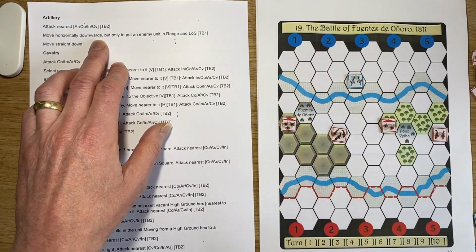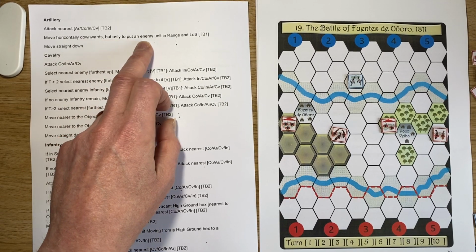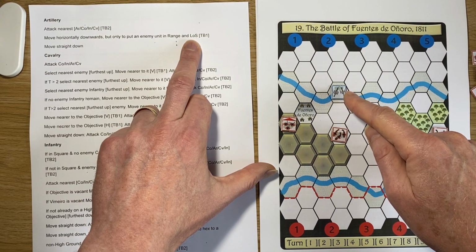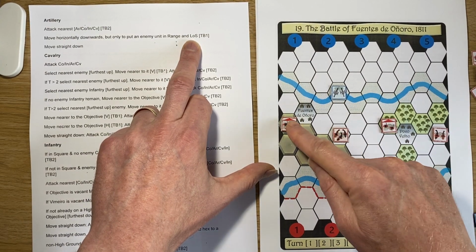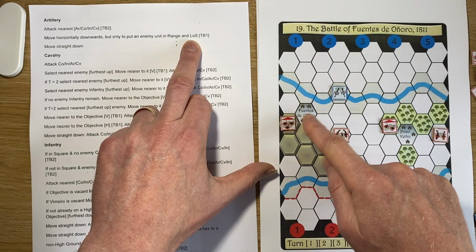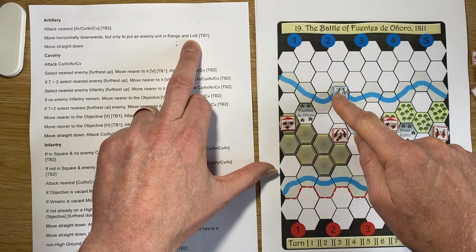Okay, now this instruction is often followed by these words, which says, but only to put an enemy unit in range and line of sight. So we'll only move there if it would then have an enemy in range and line of sight. That wouldn't be in range or line of sight because of this town again, but that would now, as would that. So that would be a valid move.